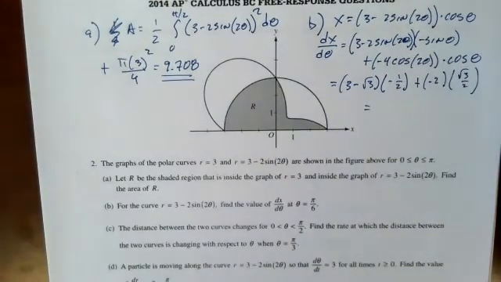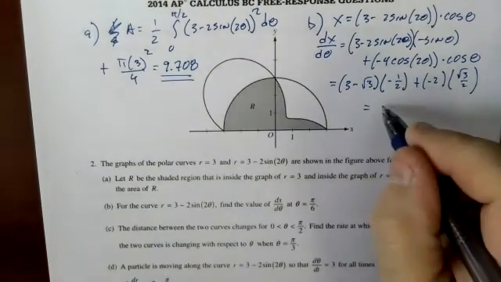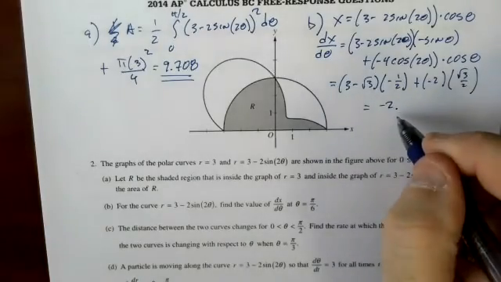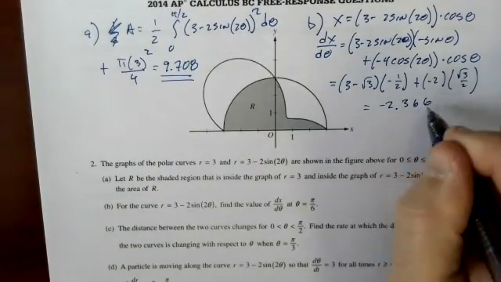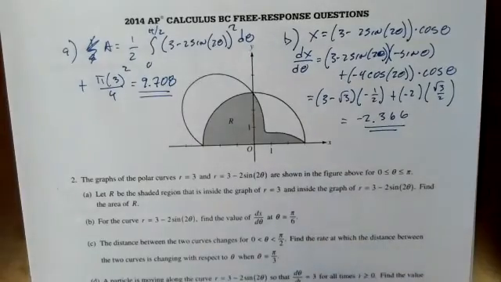All right, it's calculator. I probably should have just done all this in a calculator. Blast it all out, you should get negative 2.366. And this is actually a great example. If I should have known it was calculator, I could have done this easily.